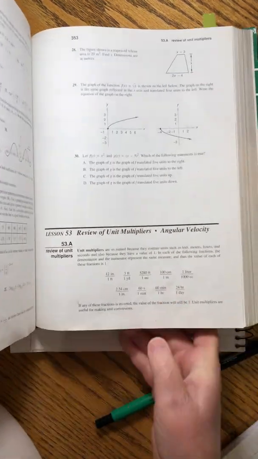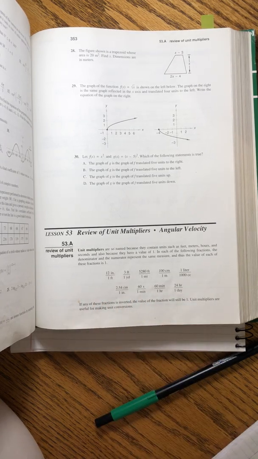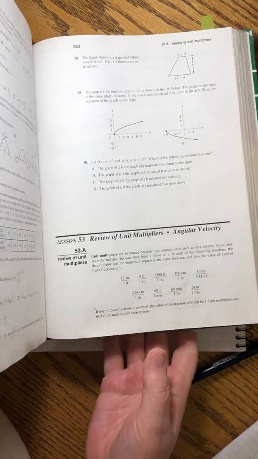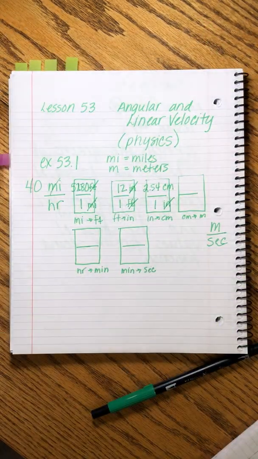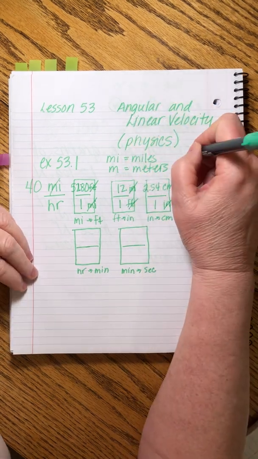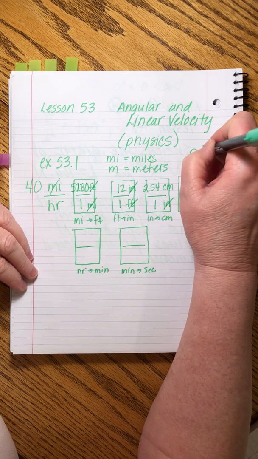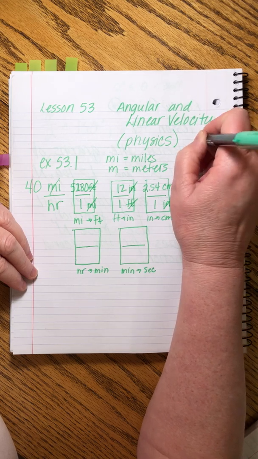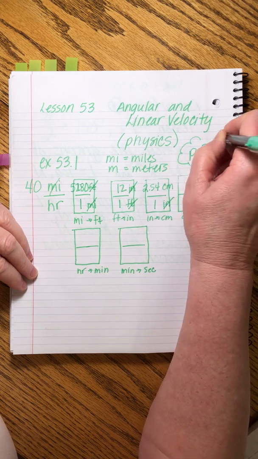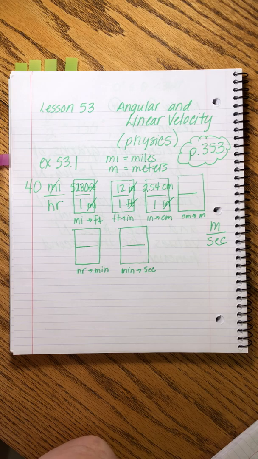Let me show you in the book. Here's a bunch of them listed here. I mean, 24 hours in a day, life lesson, you probably already know that. If you are not familiar with all of those, look on page, in my book, it is 353. It is the first page of this lesson. And make sure that you have all of those unit numbers written down and memorized.